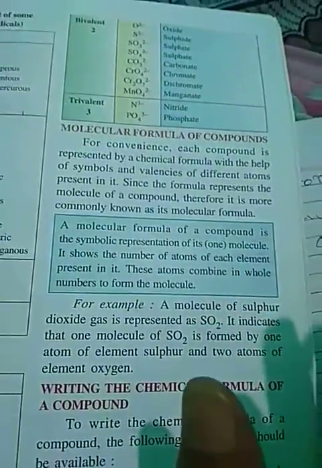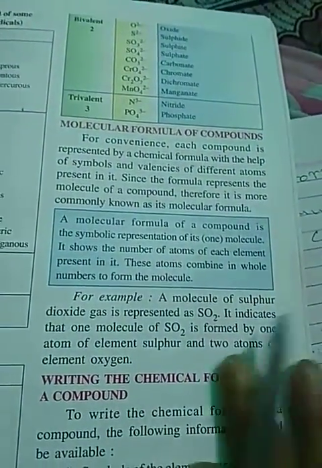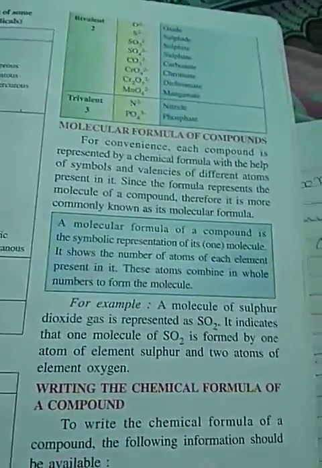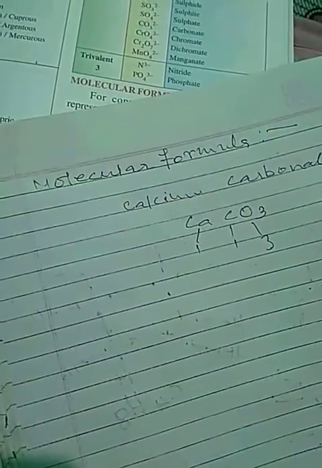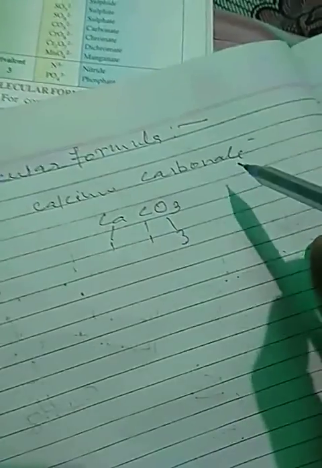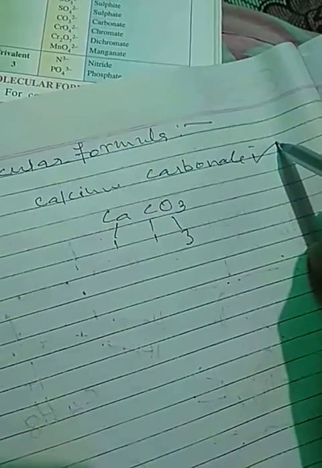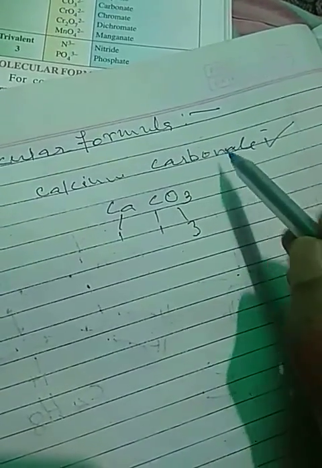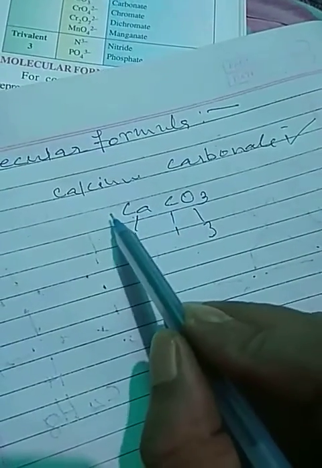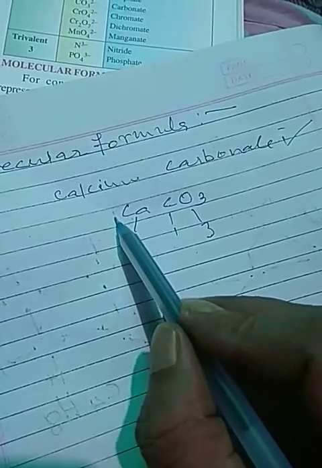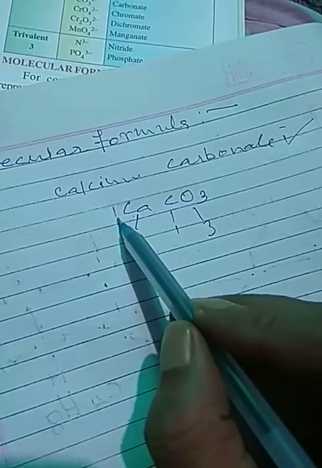Now, this was the bookish language. Now, what is a molecular formula? What we studied is that every compound has a specific molecular formula. For example, calcium carbonate. Its formula is CaCO3. If nothing is written here, it means it is one molecule.